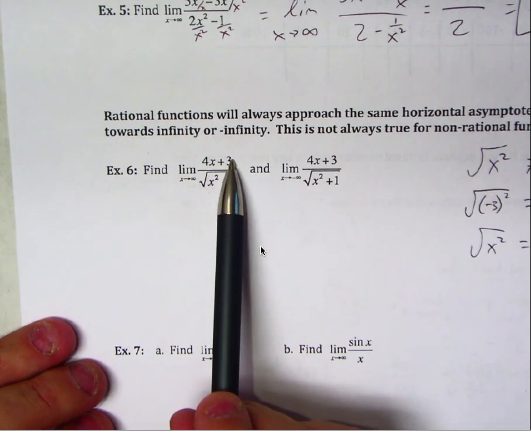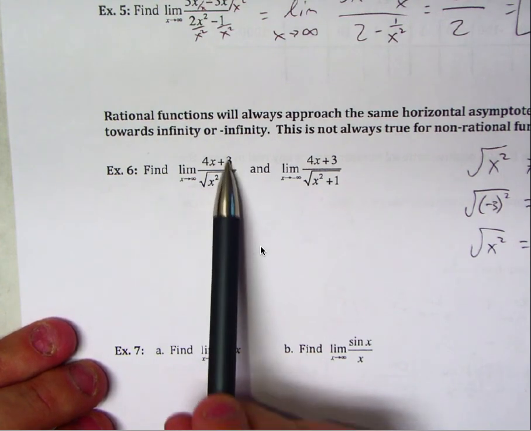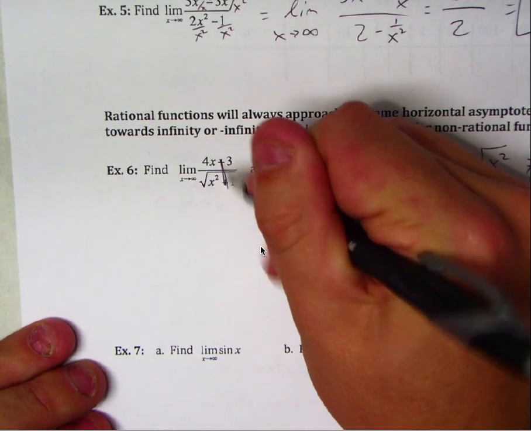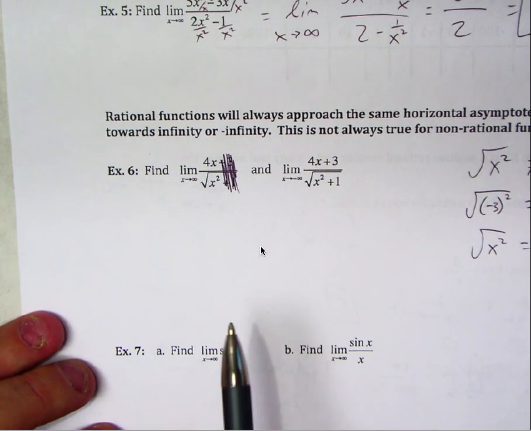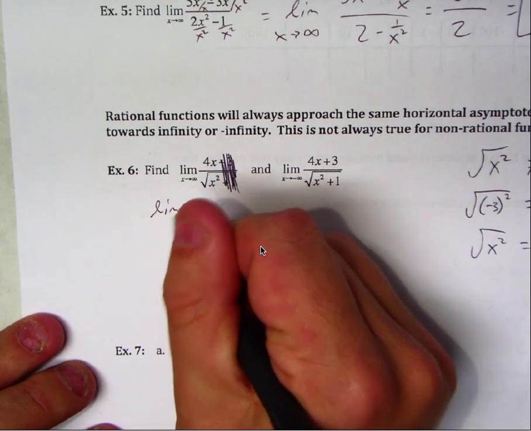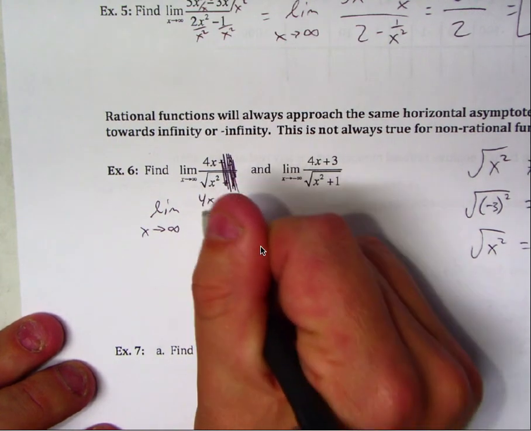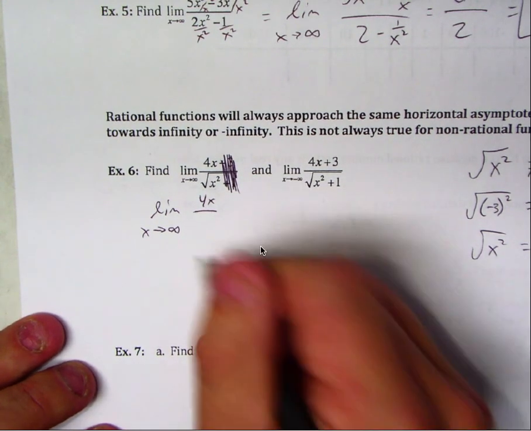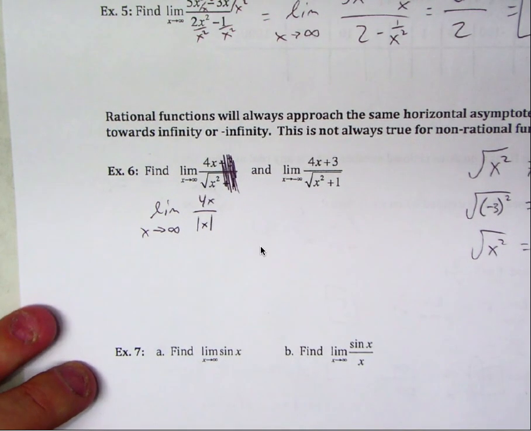I don't care about this 3 and this 1. They may as well not even be in the problem. What I care about is what's happening with this 4x and the square root of x squared. So I'm going to rewrite this problem as the limit as x approaches infinity of 4x over the absolute value of x. Right here.